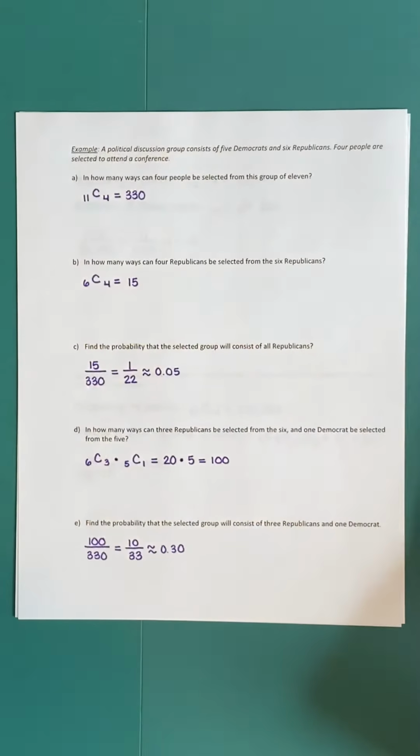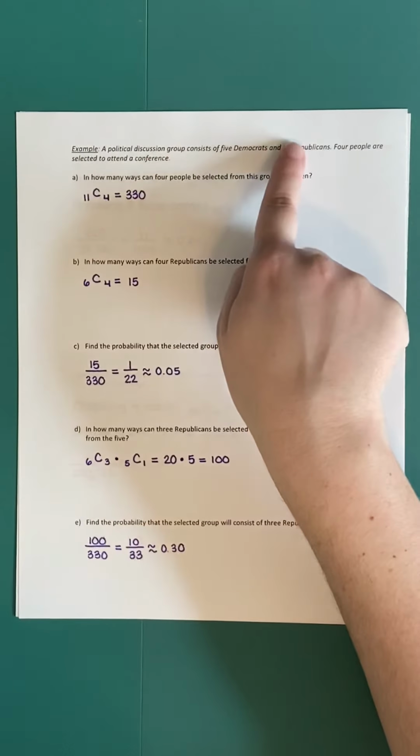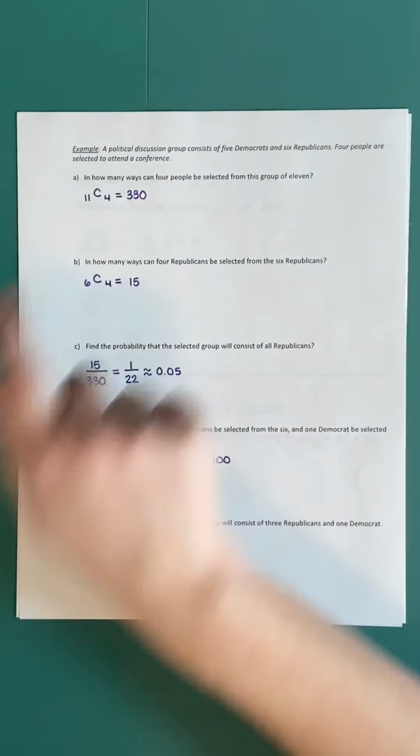Okay, let's look at another one. A political discussion group consists of 5 Democrats and 6 Republicans. 4 people from this group are selected to attend a conference. Okay, so let's do the same kind of thing. Let's break this down and then we'll put this in the context of probability. So first question, in how many ways can 4 people be selected from this group of 11? So this tells us in general what the experiment might be if we're looking at probability. We have a group of people, 5 Democrats, 6 Republicans, and we're choosing 4 to attend a conference.